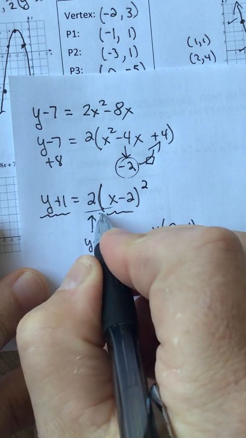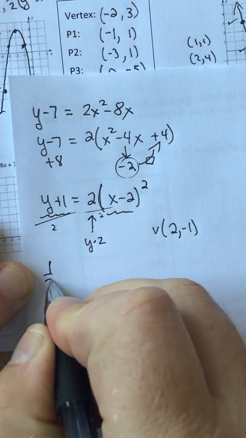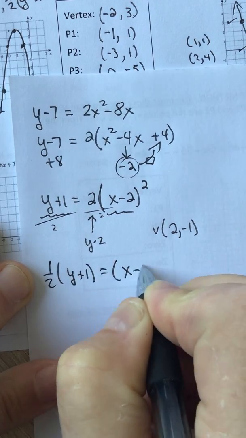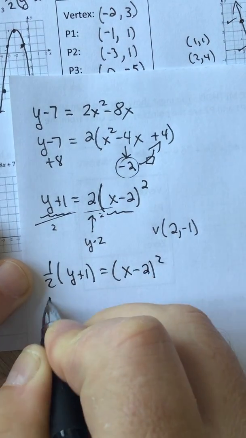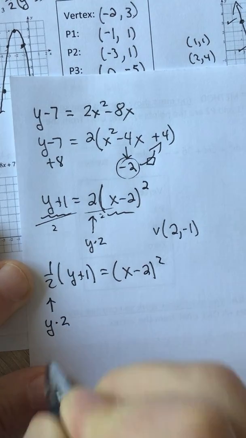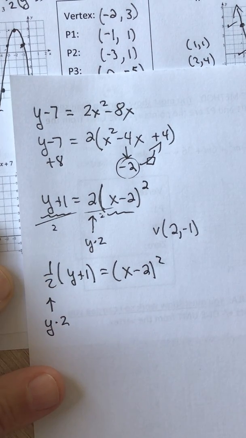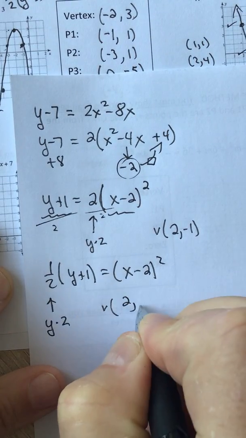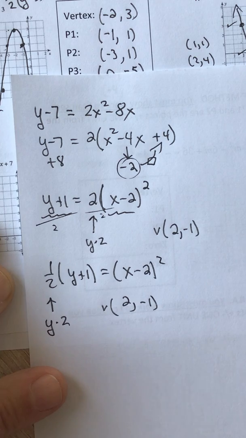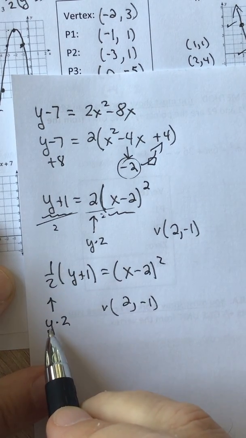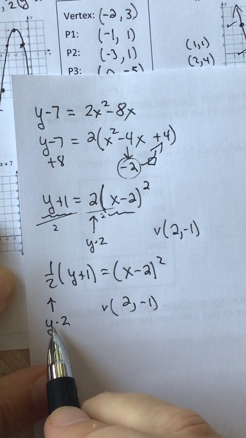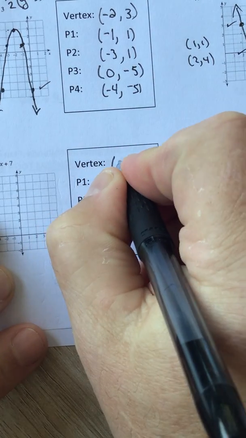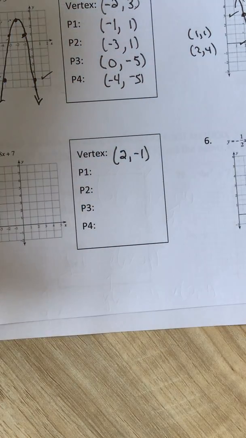Or we could divide both sides by 2 and it would become 1/2 over there, y plus 1, and then x minus 2 all squared. See, now that's the inverse. The y's are multiplied by 2. And then the vertex is at positive 2 and negative 1. So whichever way you want to think about it, that's all fine. So the y's are twice as tall, so this is going to be twice as tall, starting at that vertex 2, negative 1. So there's the vertex 2, negative 1.